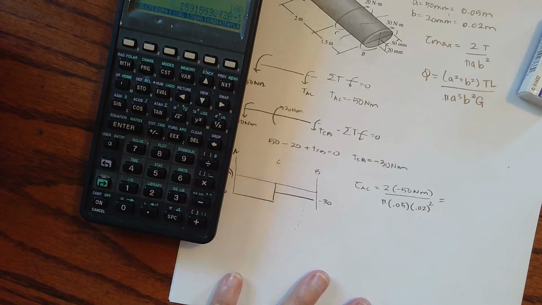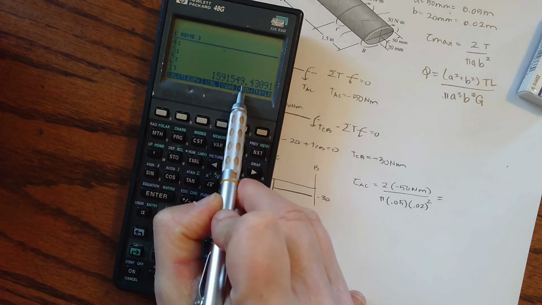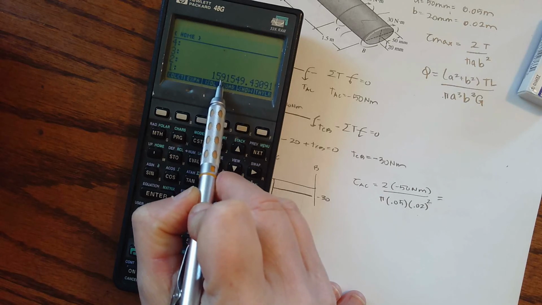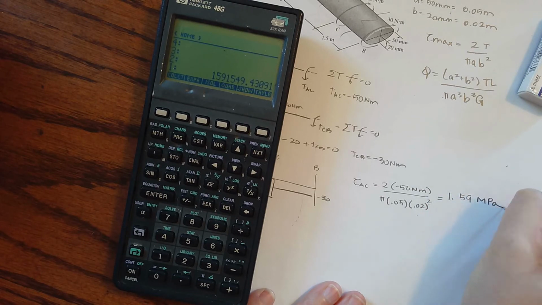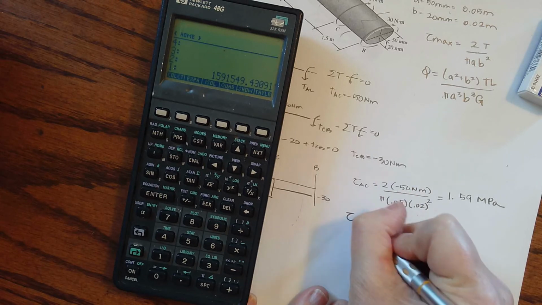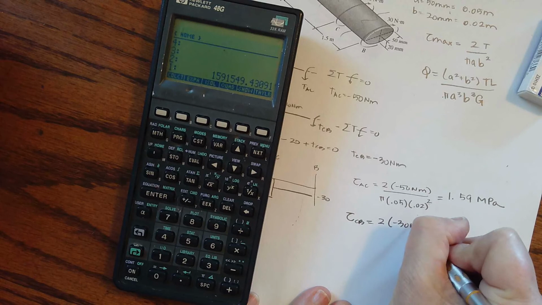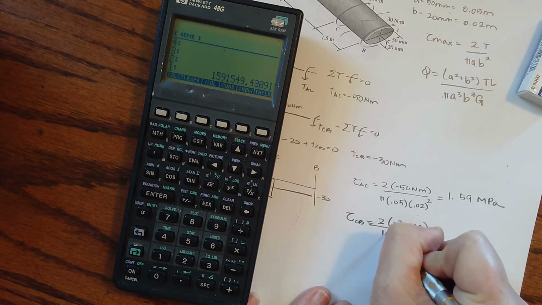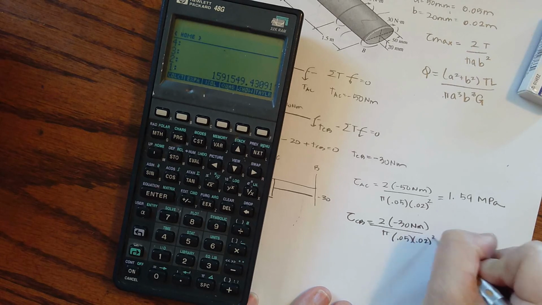Then I get this very large number, and we're going to work it back from 1 to K, 1 to M. So my shear stress is 1.59 megapascals. That would be a Newton per meter squared. And we can find the shear stress from C to B. I'm going to get 2 times negative 30 Newton meters divided by pi times 0.05 times 0.02 squared.